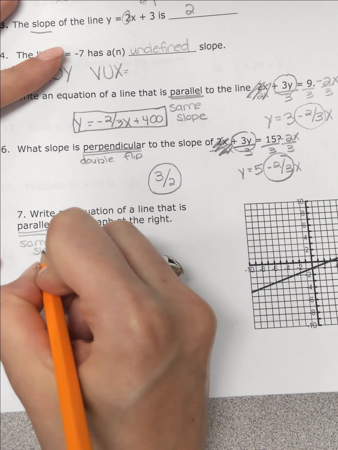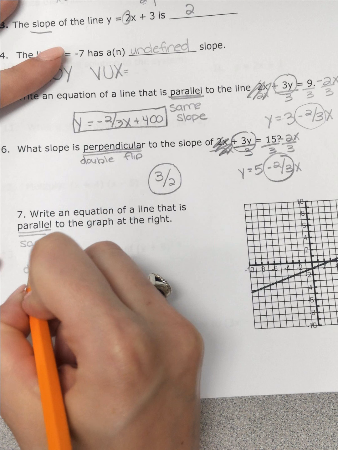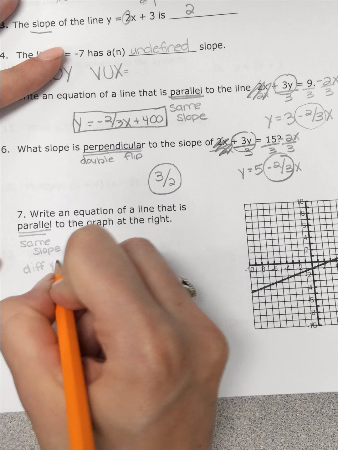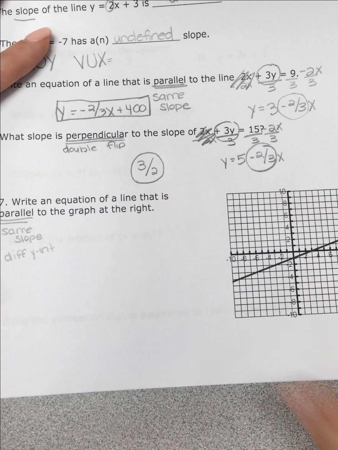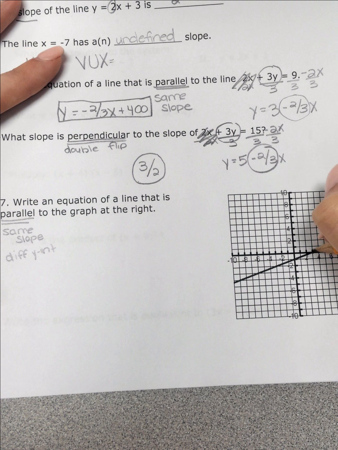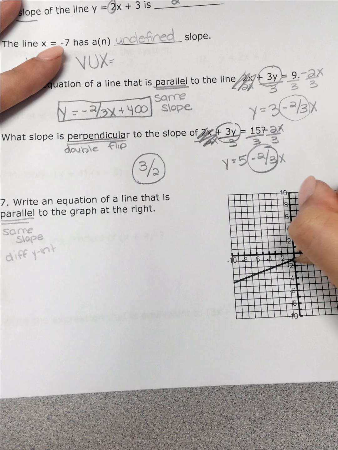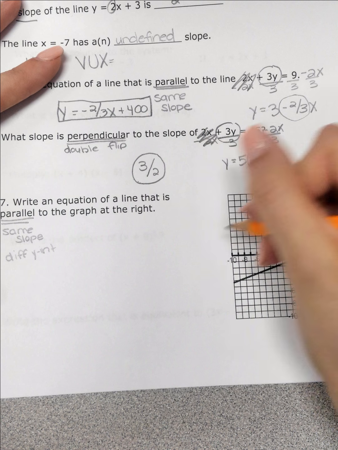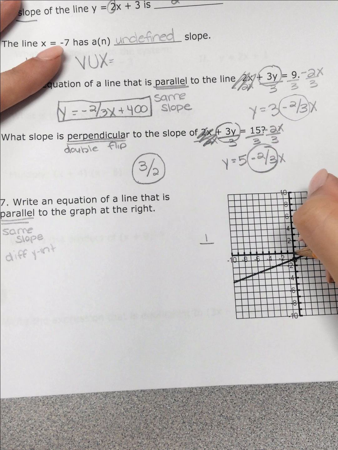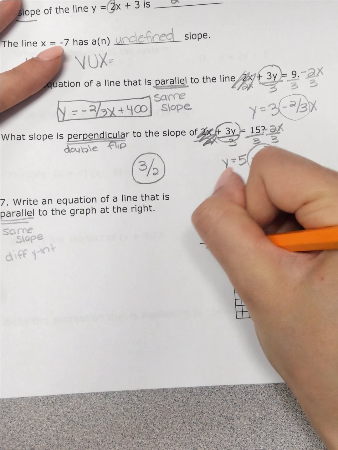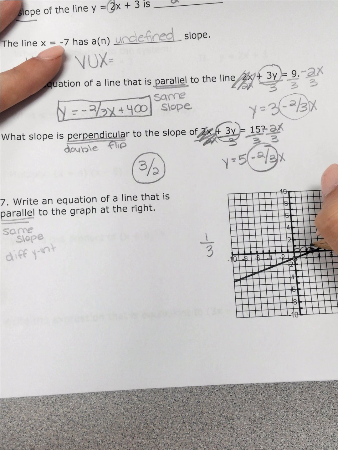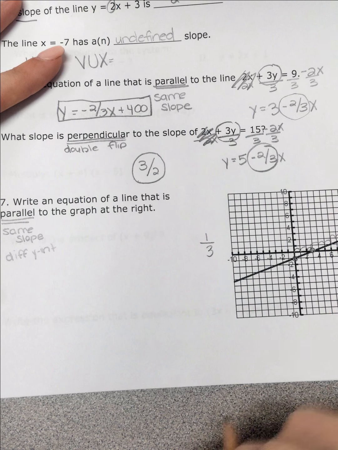Write an equation of a line that is parallel, so same slope, and different y-intercept. So to have the same slope, I first have to find the slope. So here's a point, here's a point. I'm going up 1, over 1, 2, 3. Let me just make sure. Up 1, 1, 2, 3. Up 1, 1, 2, 3. Yep, so 1/3 is the slope.